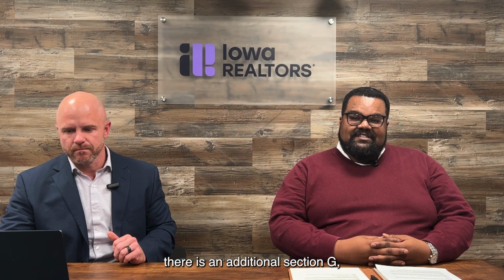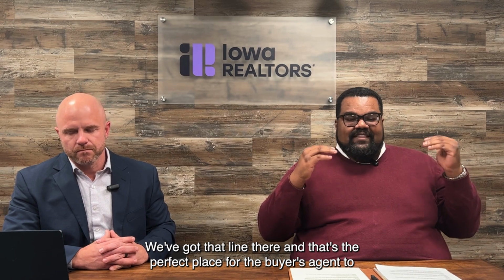There is an additional section G, and that requires the buyer's agent to initial when they have informed the seller of their obligation to disclose lead-based paint. On the form itself, we've got that line there, and that's the perfect place for the buyer's agent to initial.